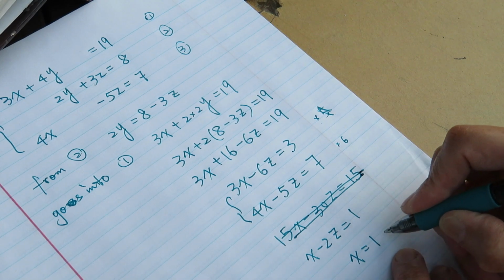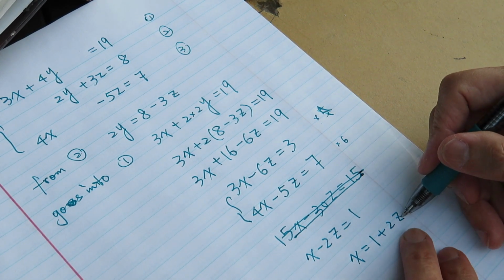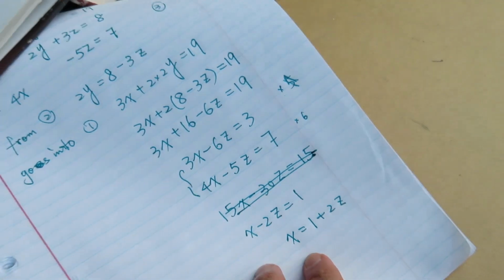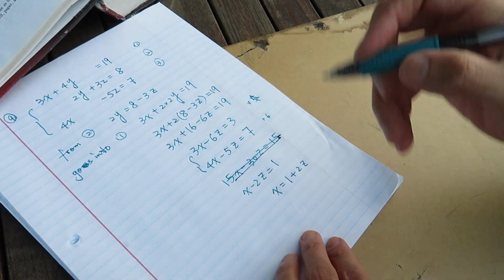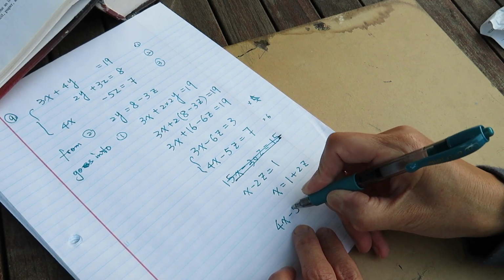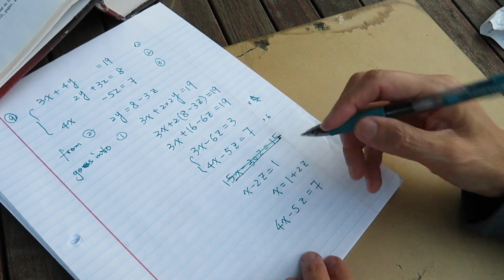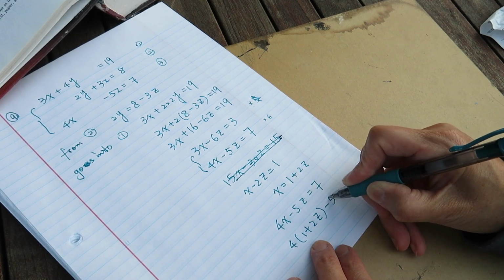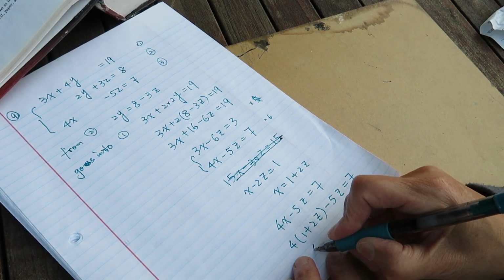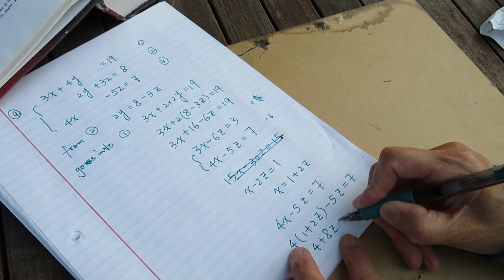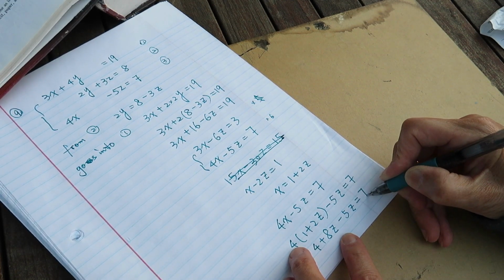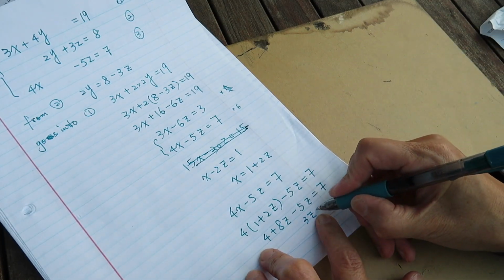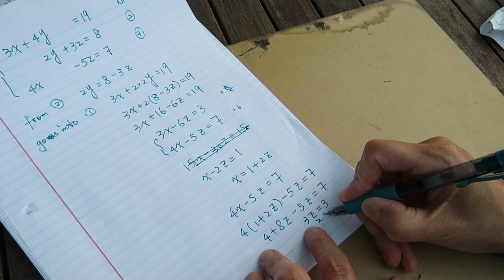x equal 1 plus 2z. And we plug this x back in. So 4x minus 5z equal 7, and x is 1 plus 2z: 4 times 1 plus 2z minus 5z equal 7. 4 plus 8z minus 5z equal 7. So 3z equal 3 and z equal 1.